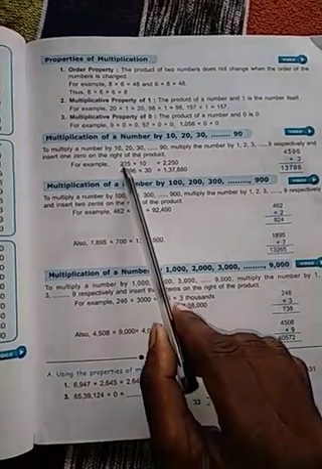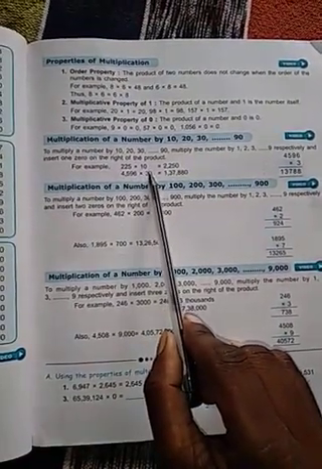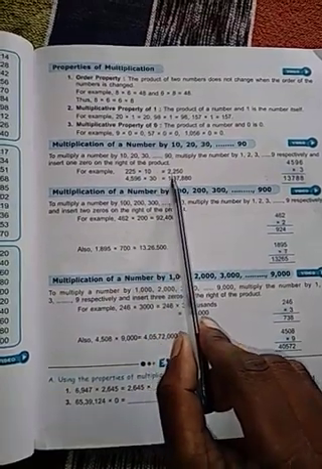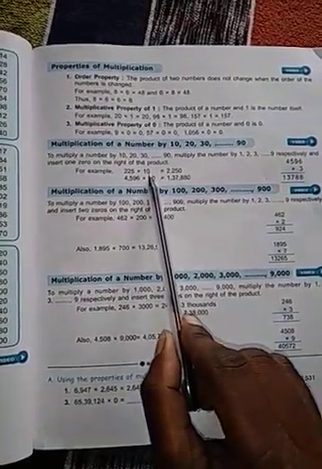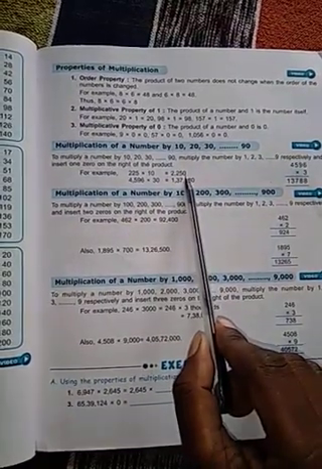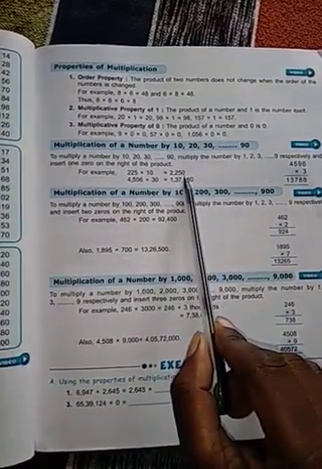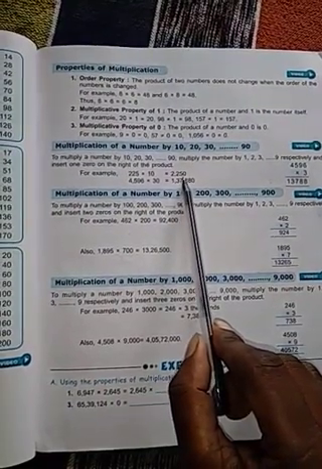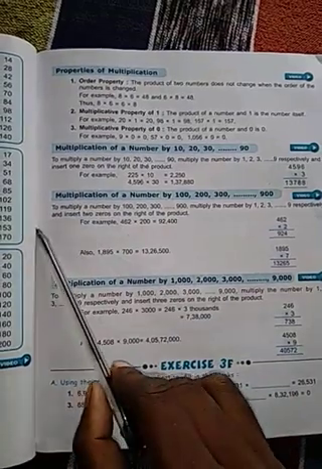For example, 225 into 10. First multiply 225 into 1, that gives 225. There is 1 zero in 10. Now put 1 zero to the right of 225, that is 2250.